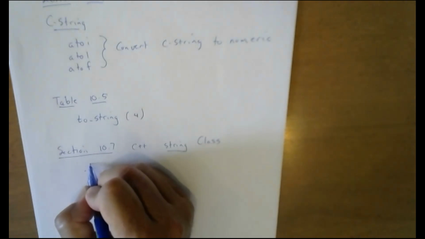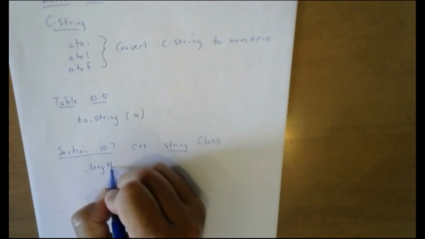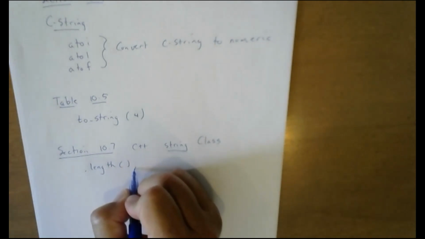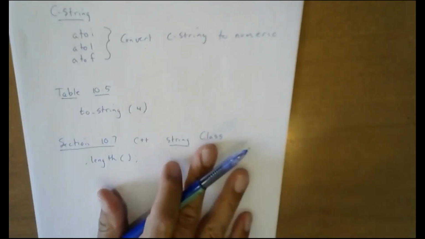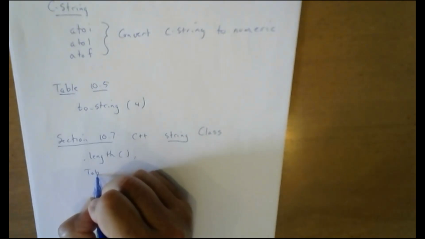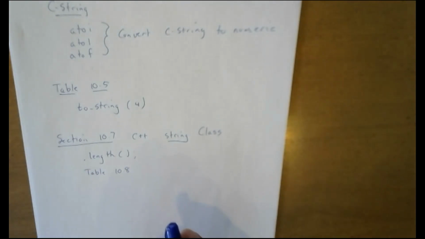Some string functions were big. One was dot length, and we have it again here. We learned it early on in 121, chapter 2 or chapter 3, but we have the string method dot length. It's one of our favorites. There is table 10.8, and like me, you all won't remember the tables here, but what you would do is type in string C++ functions, and you could find a website.